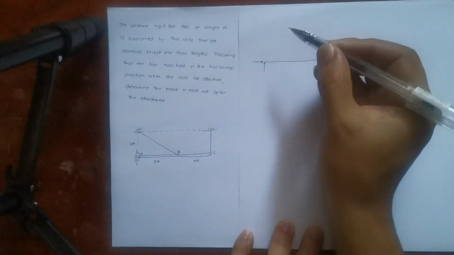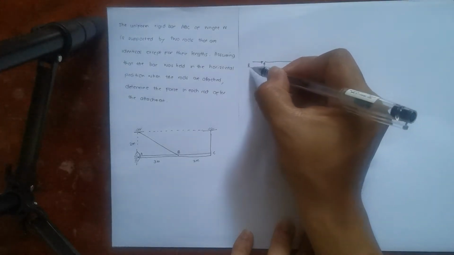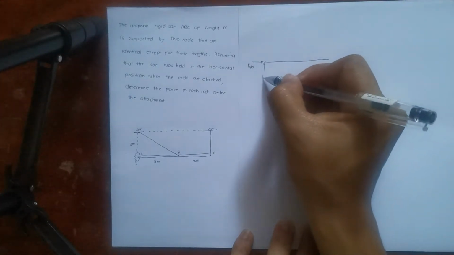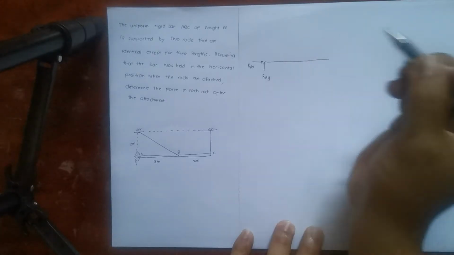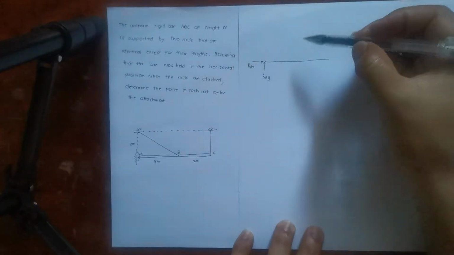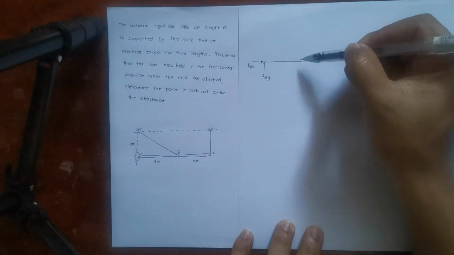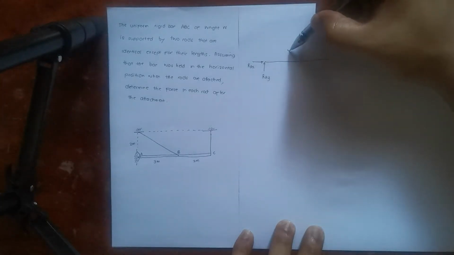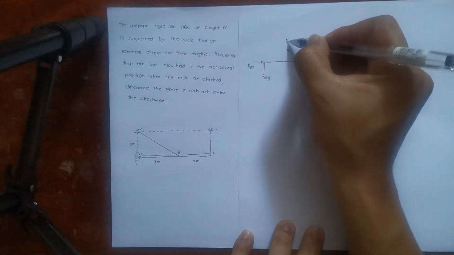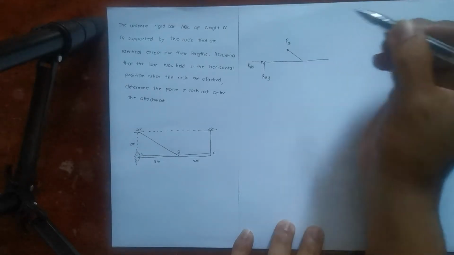That will serve as the reaction at point A in the x direction and the reaction at point A in the y direction. And then we have a rod at point B here. Assume that is a tension force. So, that is the force at point B.